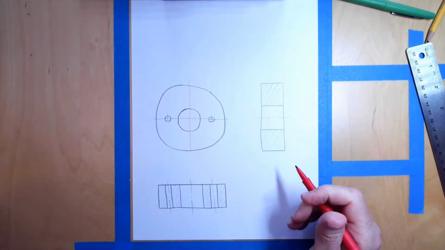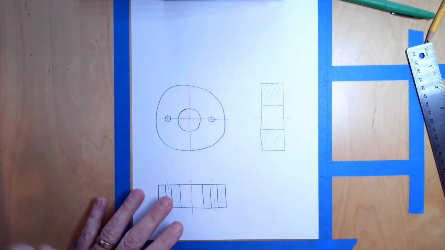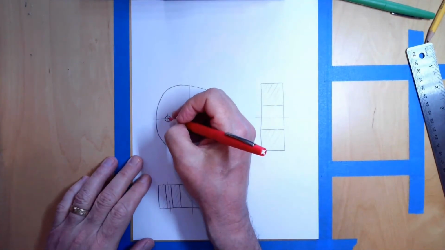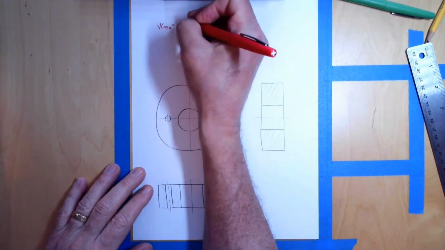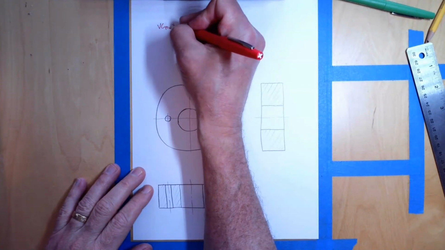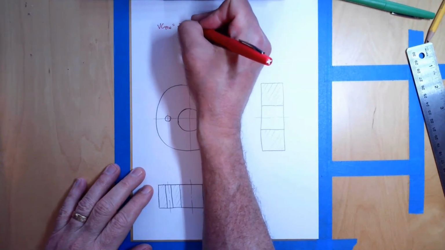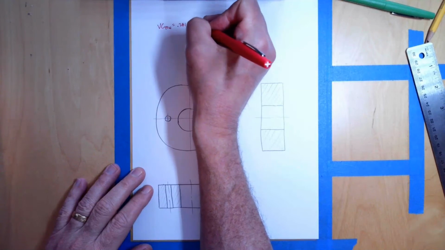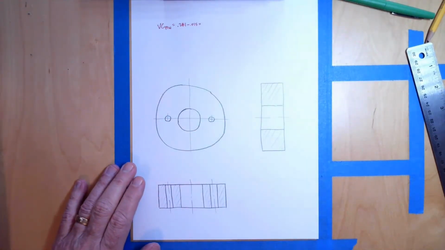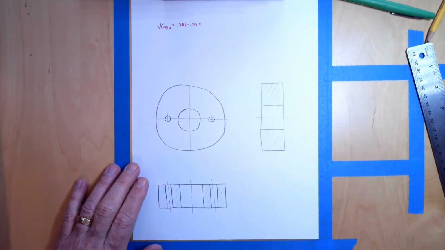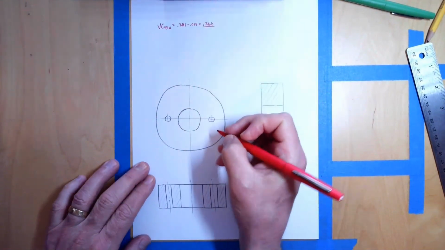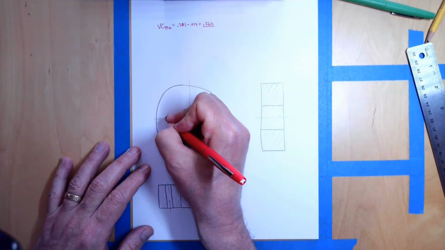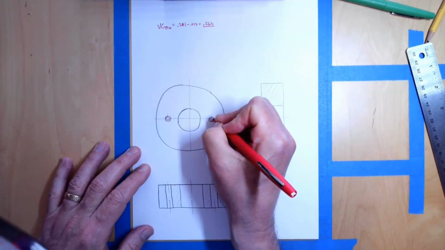So first of all, the pins, what size do the pins have to be? These pins right here have to be equal to 0.281 minus 0.015, which is 0.266. Right? So I'm going to have a pin here and a pin here.